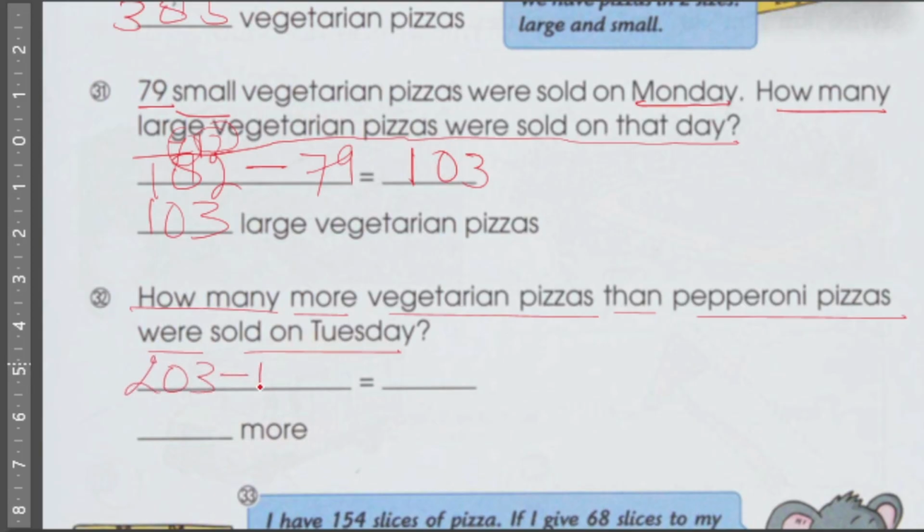So borrow 1 to this place, it will become 13, 9, 1. 13 minus 4 is equal to 9, and 9 minus 7 is equal to 2. 1 minus 1, 0. So the difference is 29.